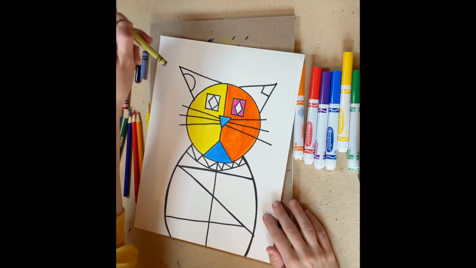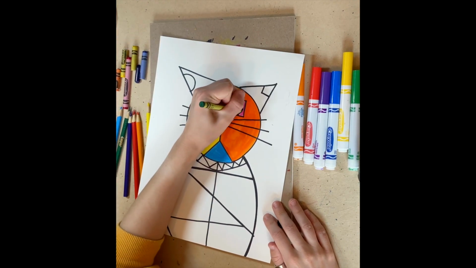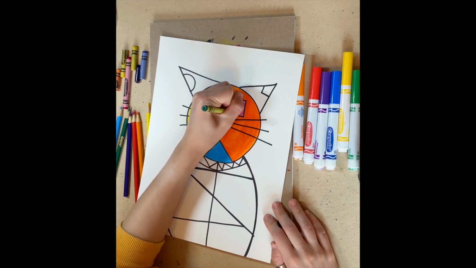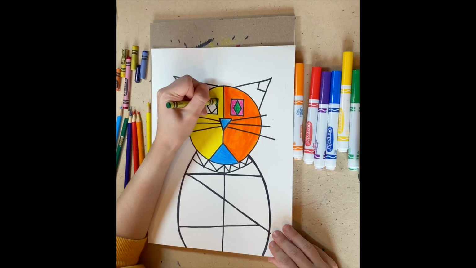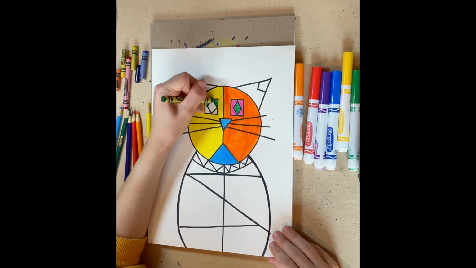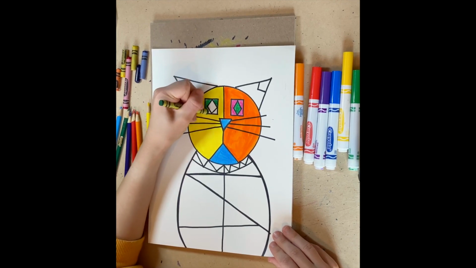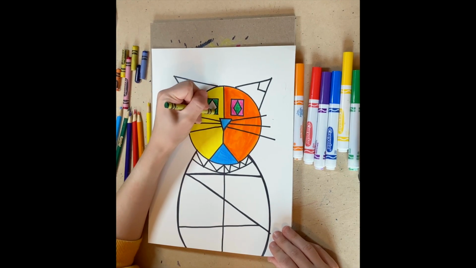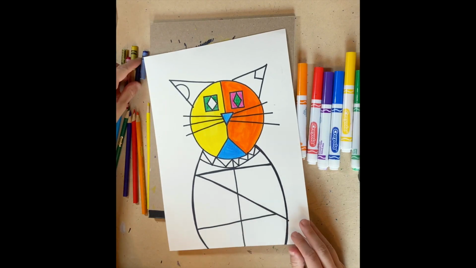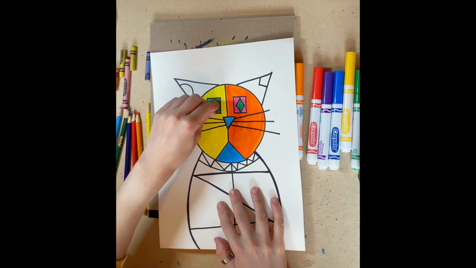Actually, it's going to be green because we used a lot of blue already. So we're going to pick another color, which is green. And then green for the outside. And then I'm going to choose a different color for the inside as well. So inside will be purple. Let's do purple.